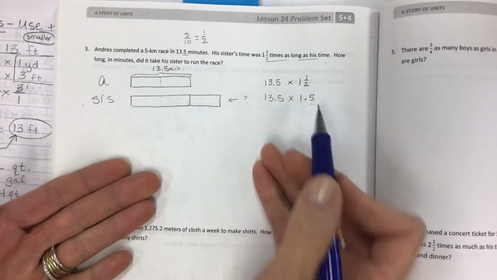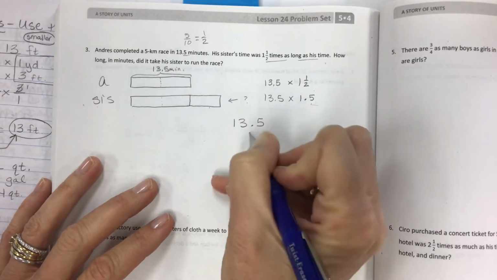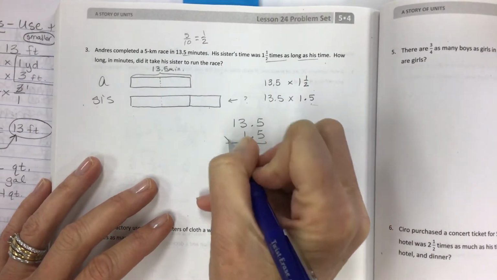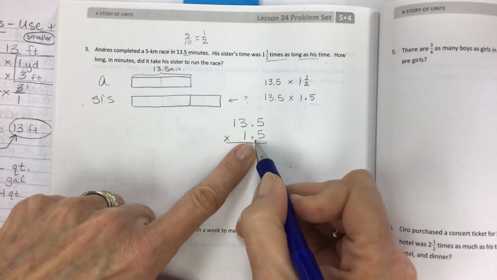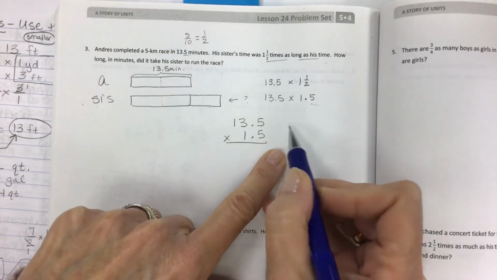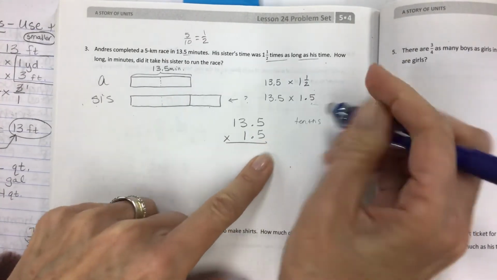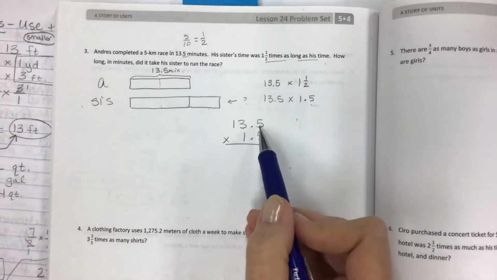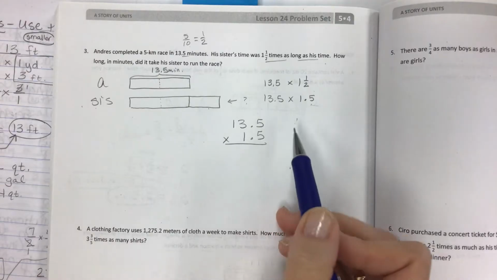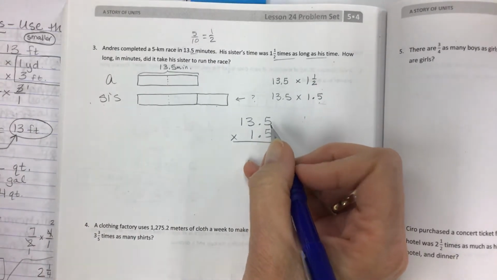Now that I have a simple decimal problem, I can set it up in standard algorithm. And remember, you've got options here. If you don't want to put the decimal there, then leave it out and label it as tenths. But I'm not going to label it as tenths because I already have the decimal there. And you don't need to do it twice. You don't want to have the point and then have the label there too. That's redundant. You don't need that. So multiply with the standard algorithm.